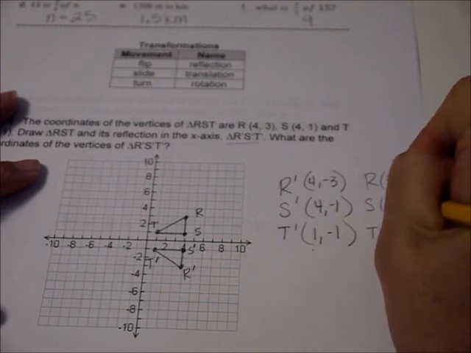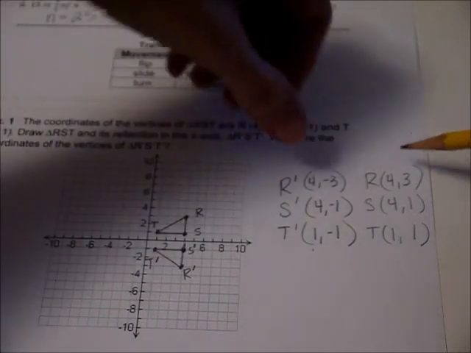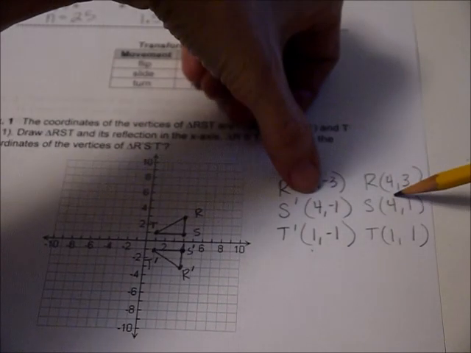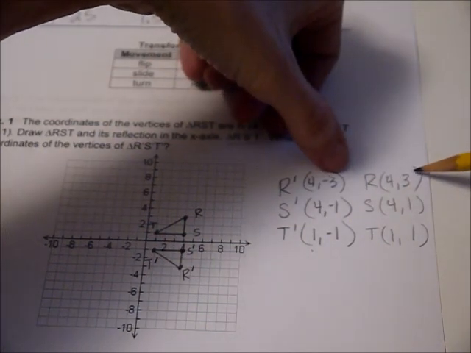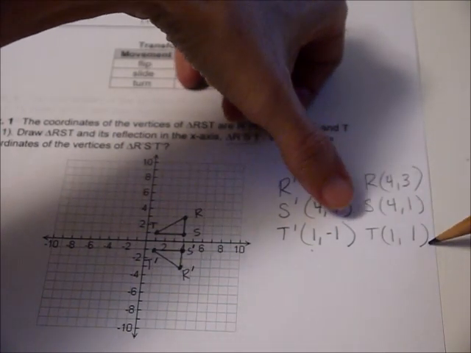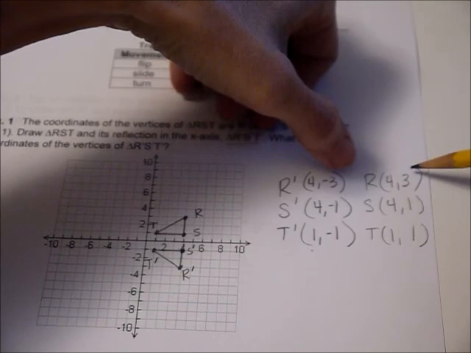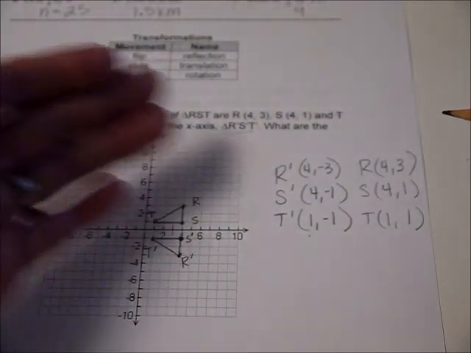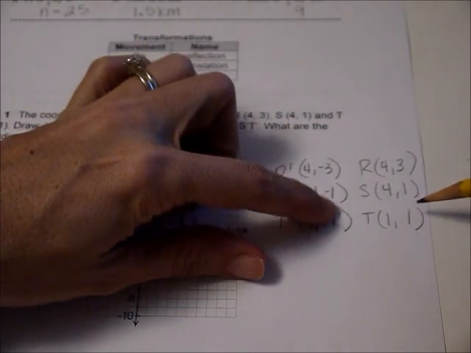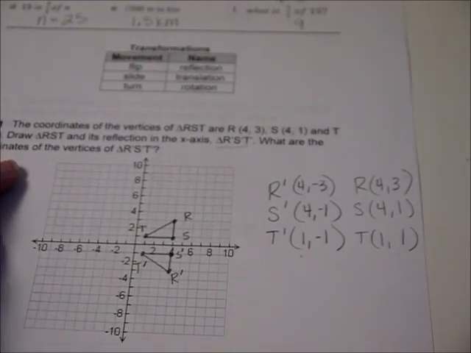Okay, the original coordinates were R, S, and 1, 1. Notice all of their x coordinates stayed the same. What happened to their y coordinates? We had a 3, and now we have a -3. We have 1, we have a -1, and we have 1 and a -1. They change signs. So your y value switches signs, and that's what a reflection over the x-axis is. If you do a reflection over the y-axis, the y values will stay the same, but the x values will become opposites. So that's kind of exciting to me.